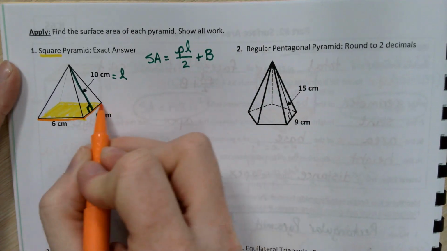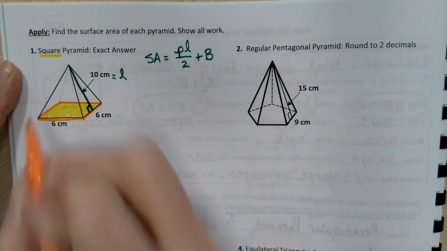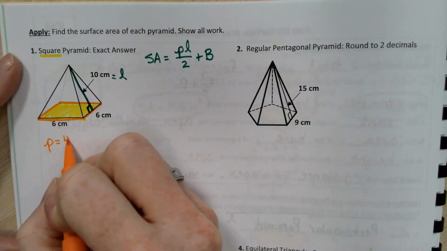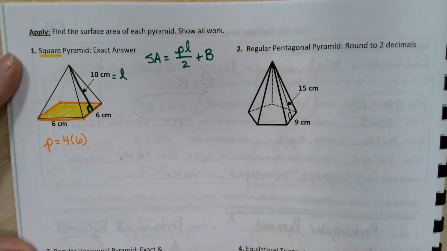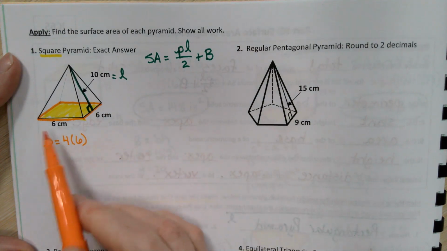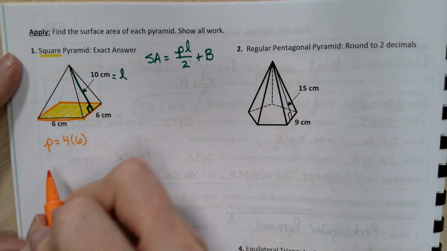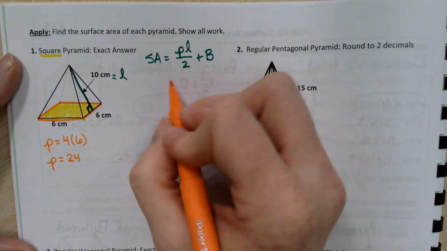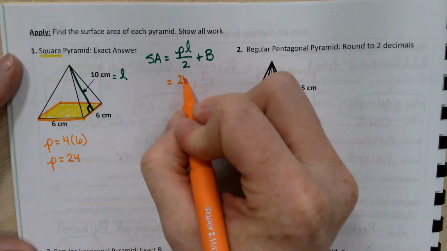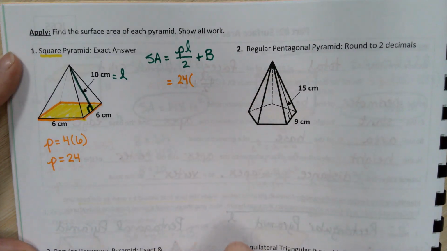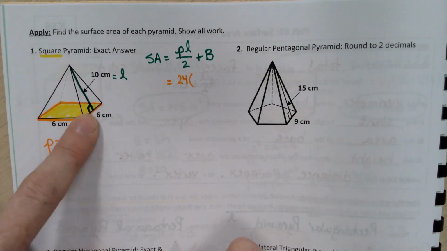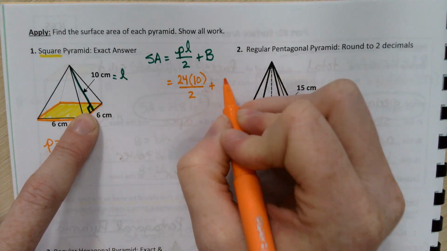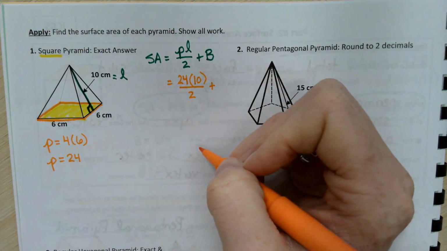So we're thinking about traveling all the way around that square. Well, a square is going to have 4 sides that are all identical. So I'm just going to do 4 times 6, but you could also do 6 plus 6 plus 6 plus 6. That would be fine. And our perimeter then is going to turn out to be 24. So that's going to kick off our surface area calculation. The slant height was given to us this time as 10, so we can plug that in, which means all we need to track down is the area of the base.